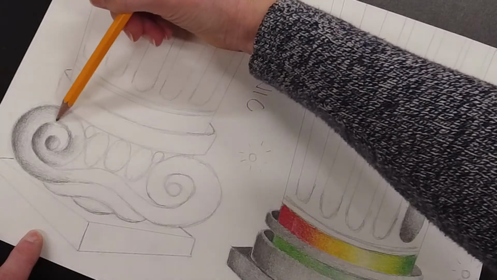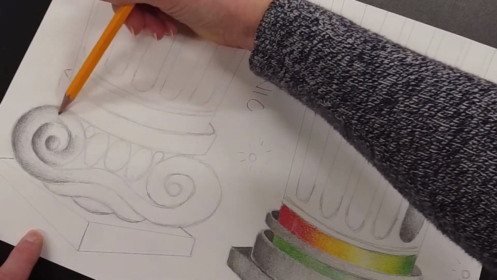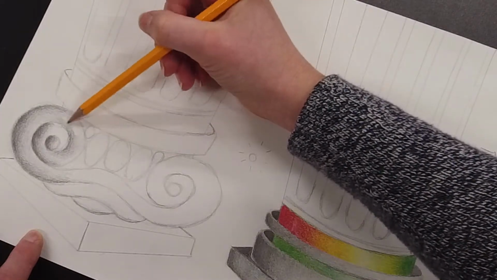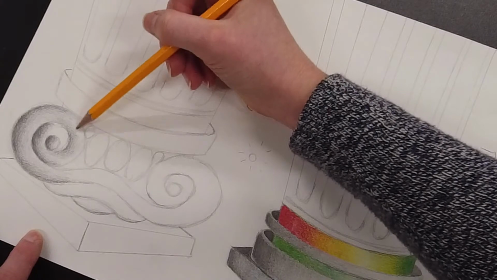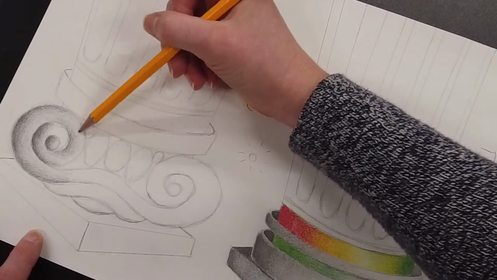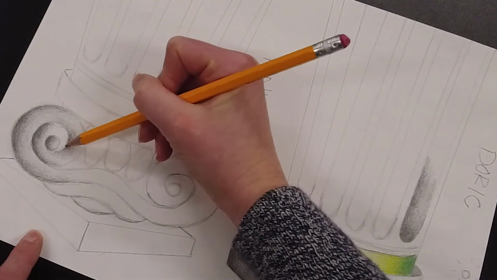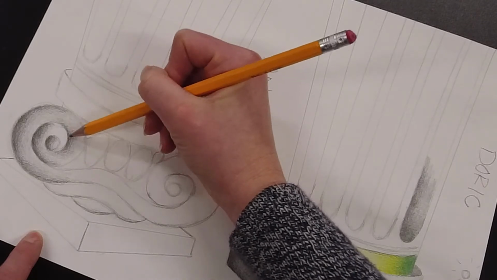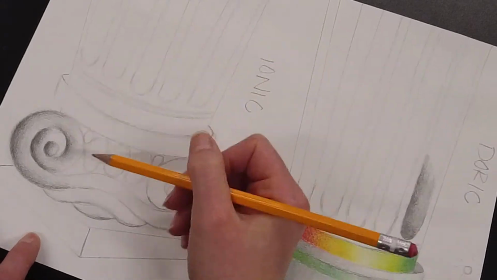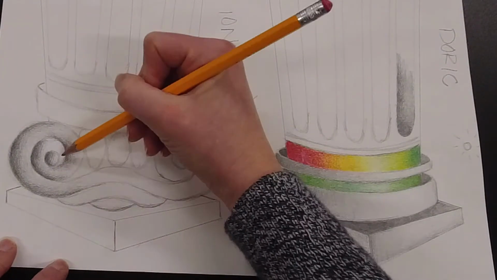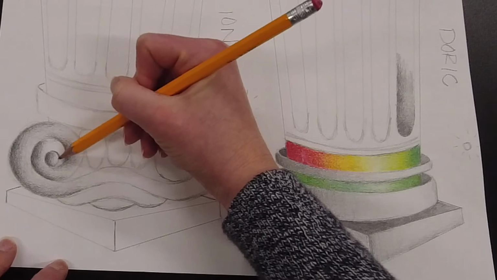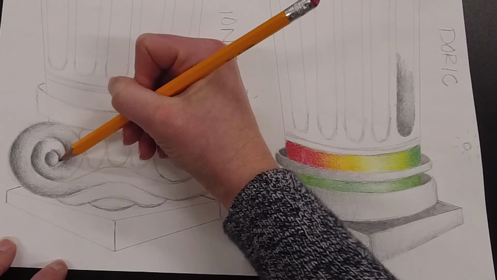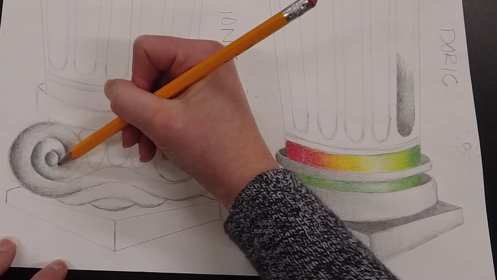And then those in-between parts will just kind of be gray. Gonna darken this part up a little bit so that I get some more crispness in there, a fuller range of values. And I'm gonna do the same thing right here. Darkest on the inside, and then it will quickly get lighter as it moves out.